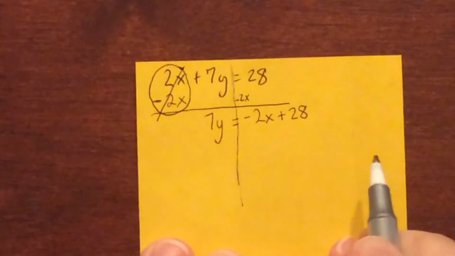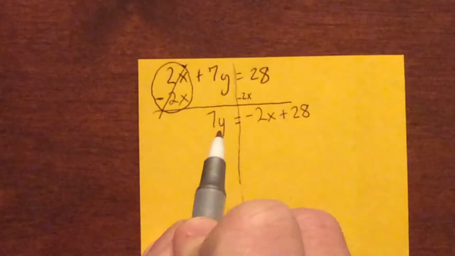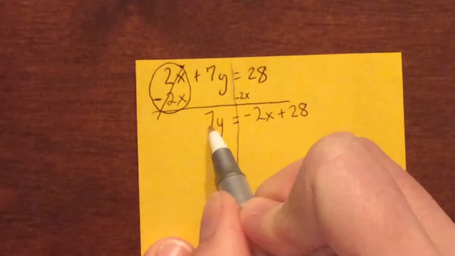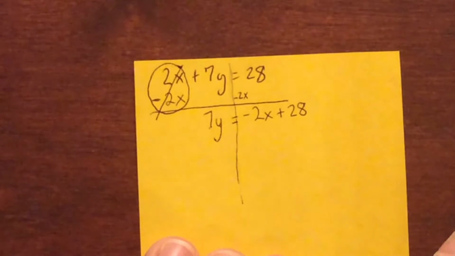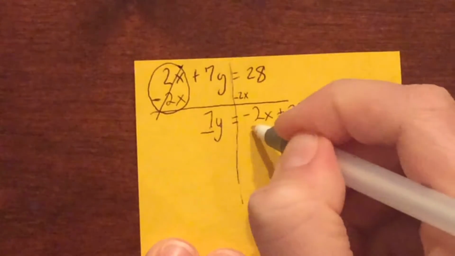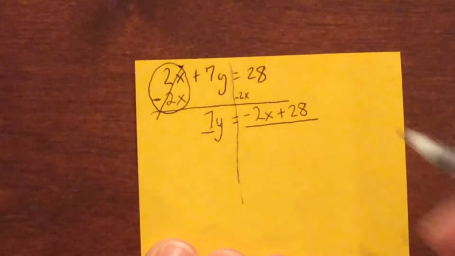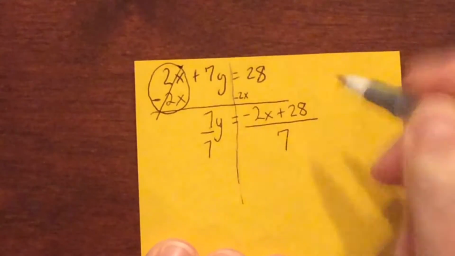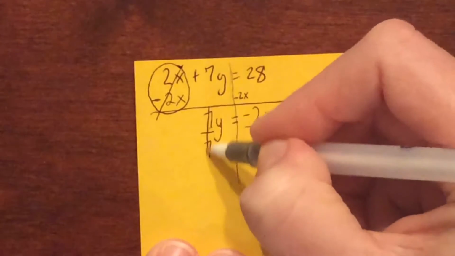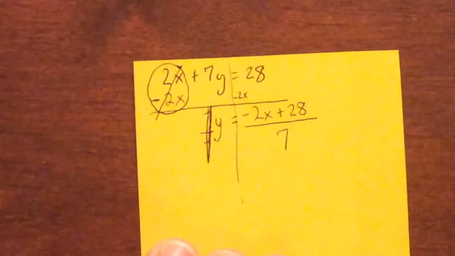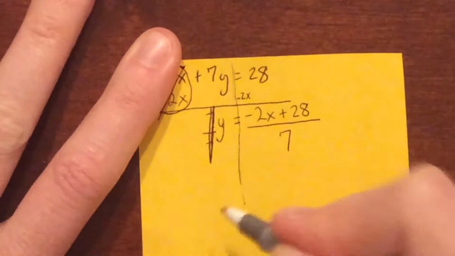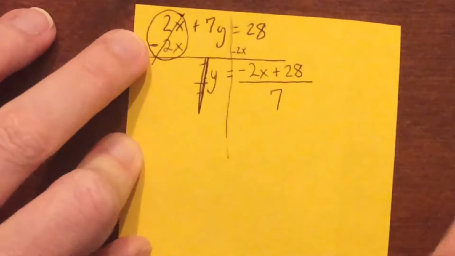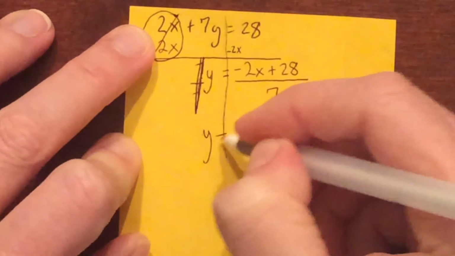And we're getting close, but we're not done yet. We have 7y's. I don't want 7y's. I want 1y. When a number and a letter are next to each other, that means multiply. To undo multiply, we're going to divide both sides. You have to divide the entire side. So we have 7. So that 7 divided by 7 is 1. And so you can cross that out and give me a 1. Do I want to write 1y? We don't have to say 1y. We can just say y equals.